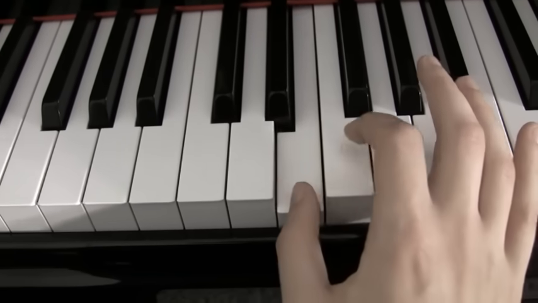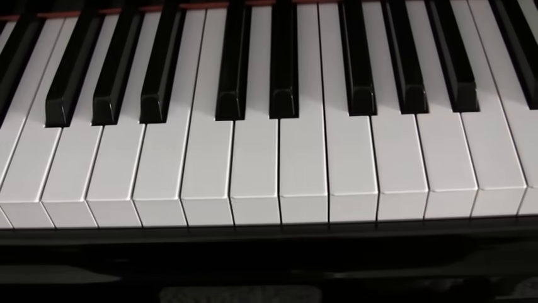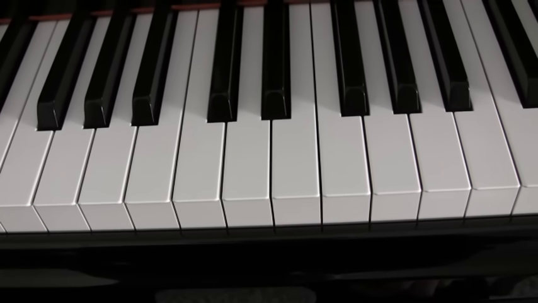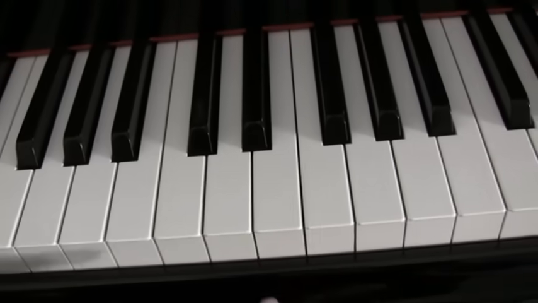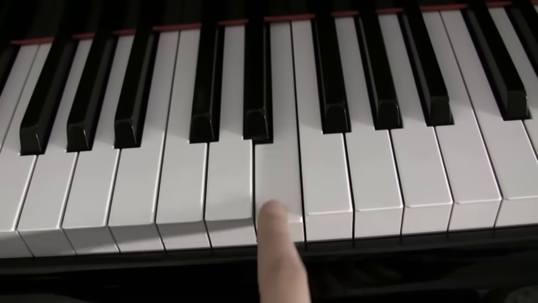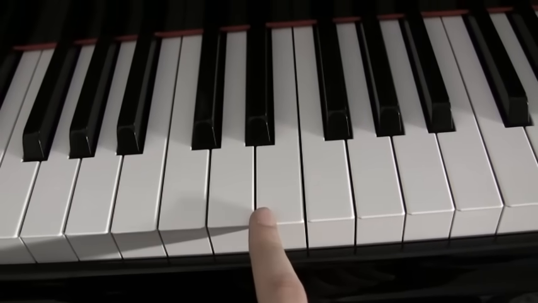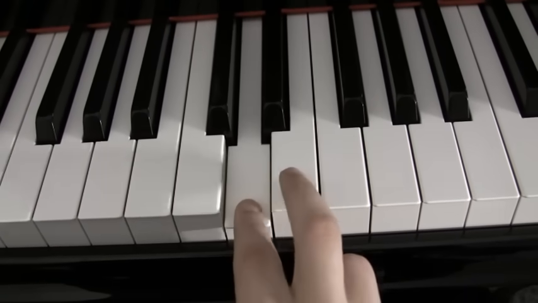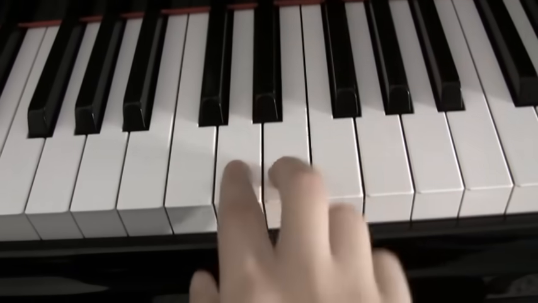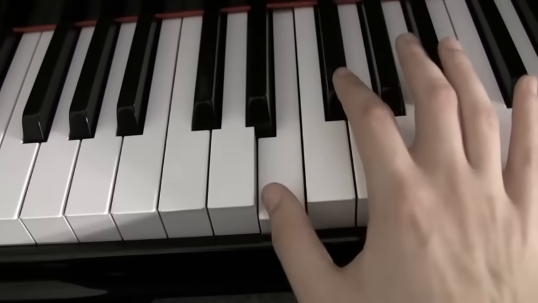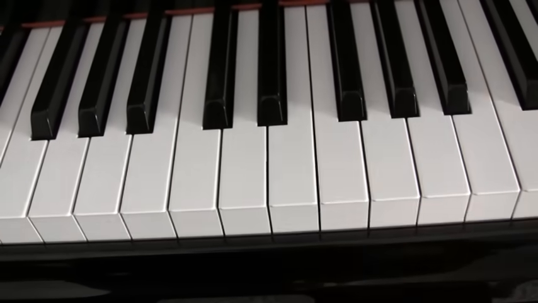Now from here to here, what is this? Is that a whole tone? No. You know why? Because there's nothing actually in the middle, there's no black key right here. So it's going from one link to the next link. So this is actually a semitone. Whereas this would be a whole tone, because there's a black key in between right there. Alright, so if you actually went from here to here, that would be a whole tone.